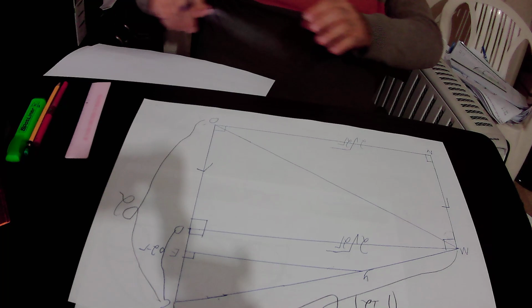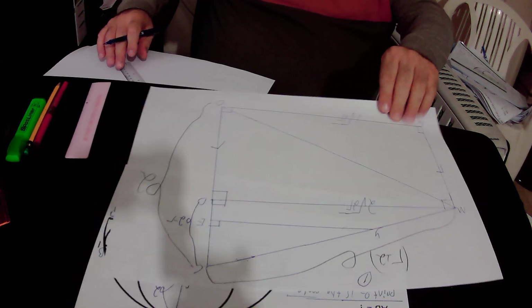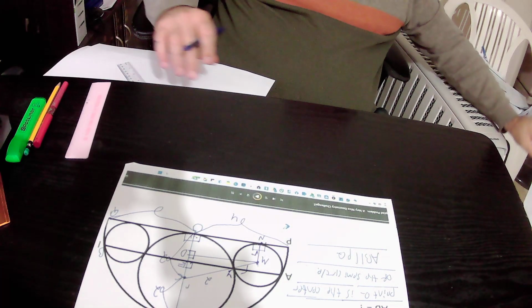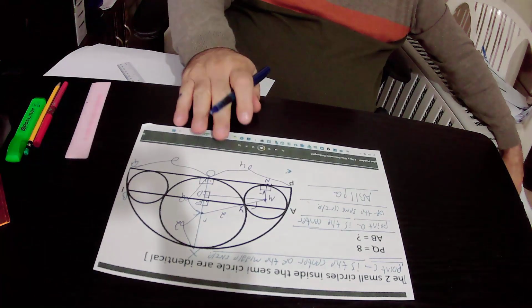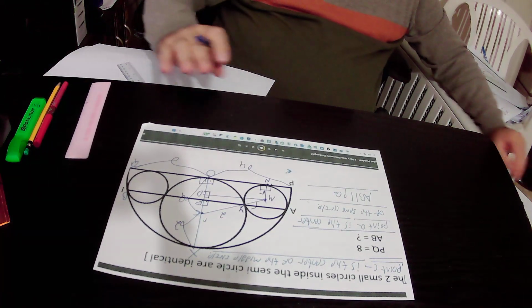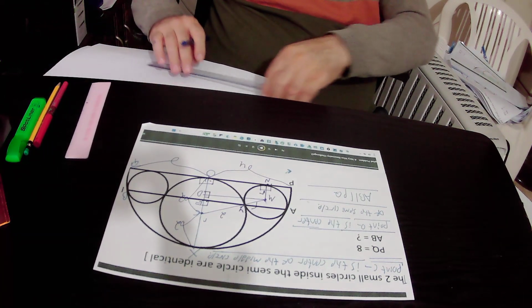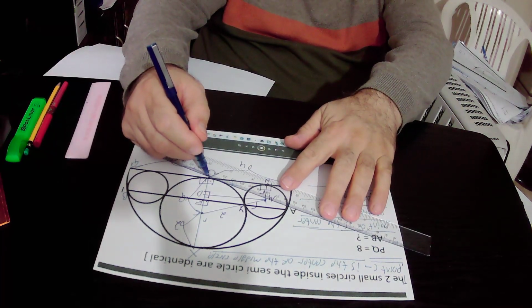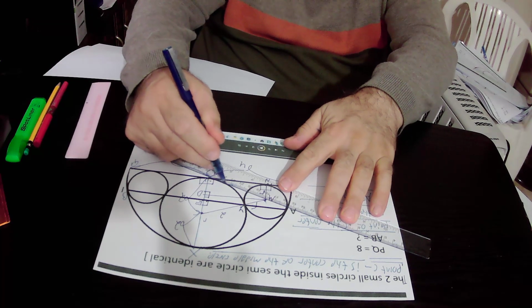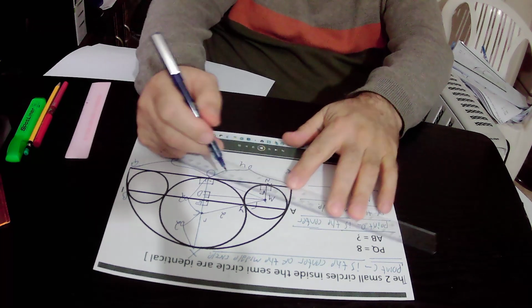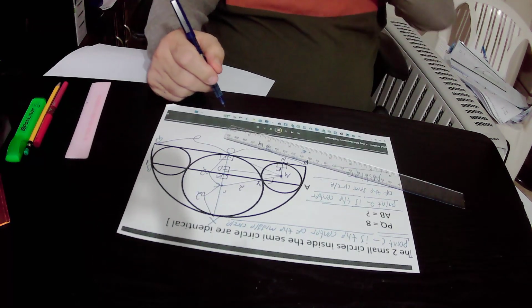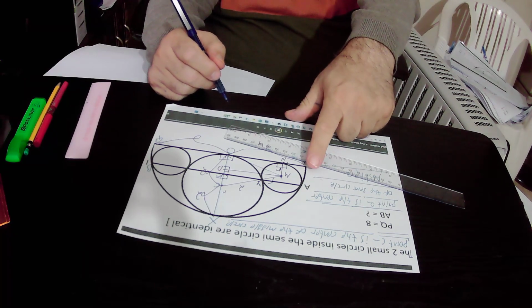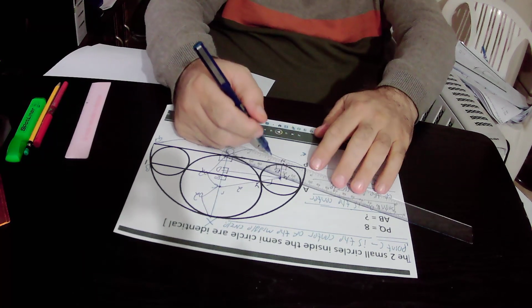And we will also connect together points G, M, and O in our original drawing by a straight line. And we will also connect together points A and M by a straight line.